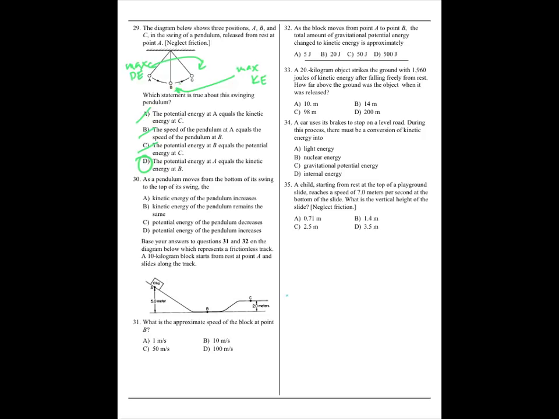Alright, as a pendulum moves from the bottom of its swing to the top of its swing, so B to C, we should expect it to slow down. So A is incorrect, B is incorrect. Now, how about potential energy that's based on height? Going from bottom to top, it should increase. So that's why choice D is correct.